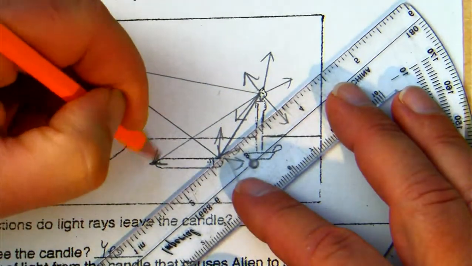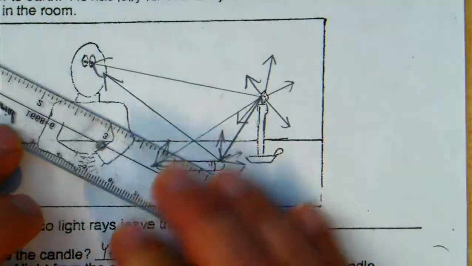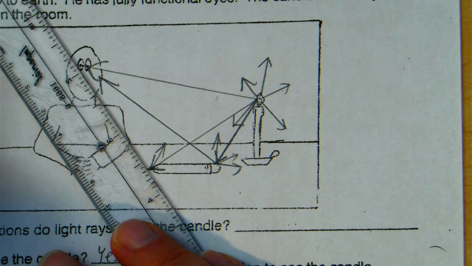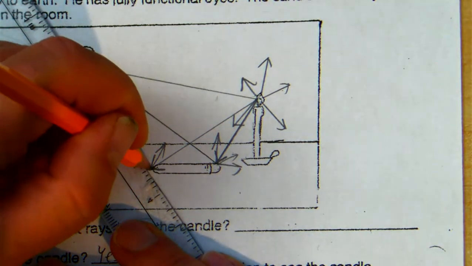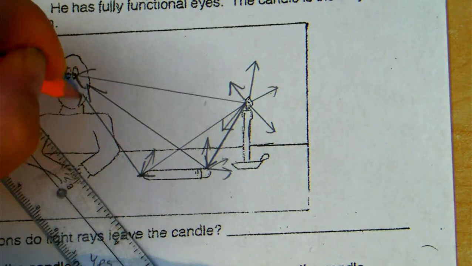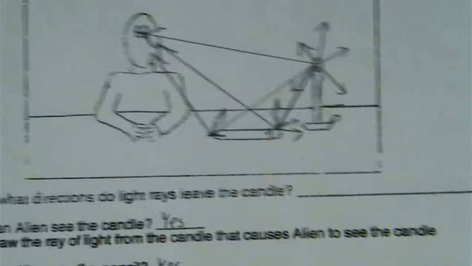Now, of course, it scatters in all directions that aren't blocked by the pencil, but the ray of light that we care about is the one that reflects off the pencil lead into alien's eyes. All right, so there's number 6.